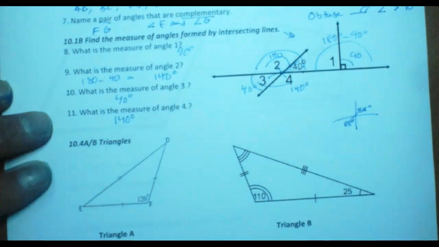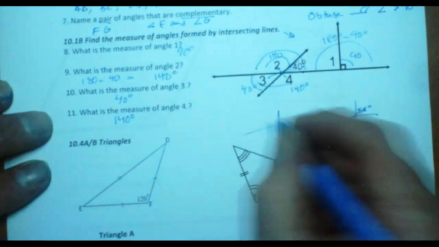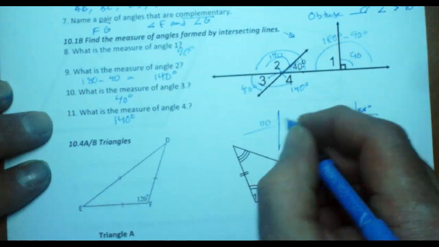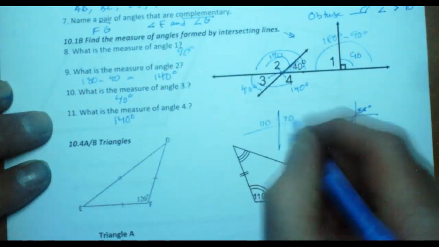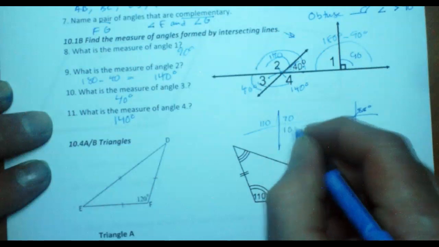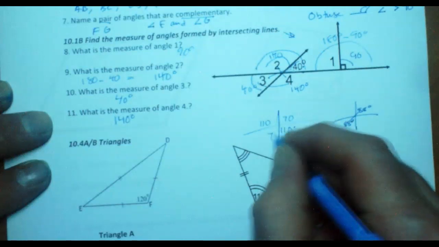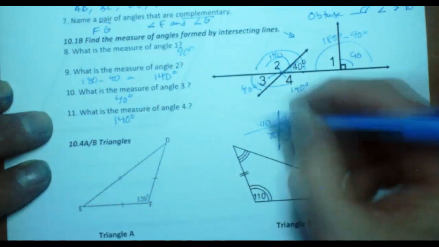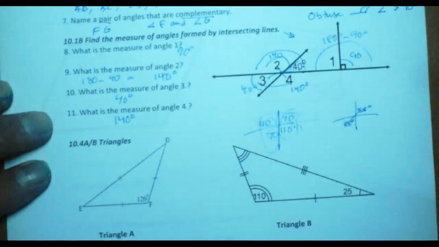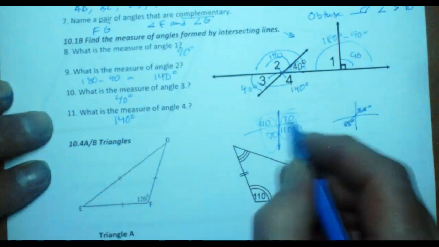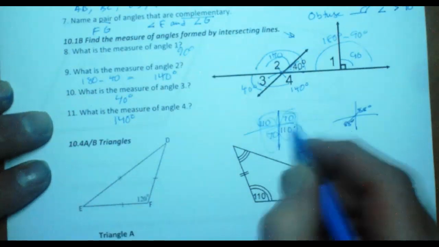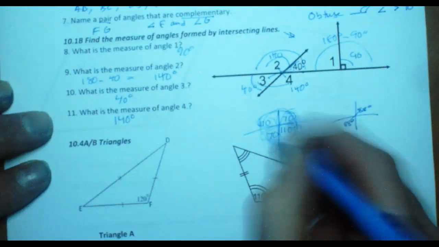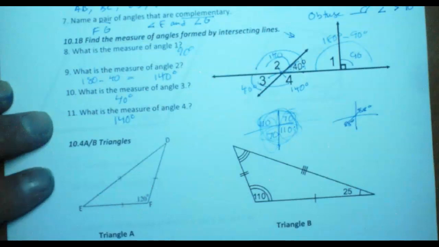So I'm just going to do one other quick drawing here. Let's say that this is 110. This is going to have to be 70. And then this has to be 110 because this one is opposite, and this has to be 70. But look, here's 180 degrees, here's 180 degrees, here's 180 degrees, here's 180 degrees. 180 plus 180 is 360. There's your circle too. So all of these things are tied together.